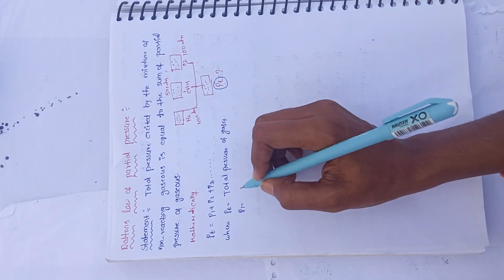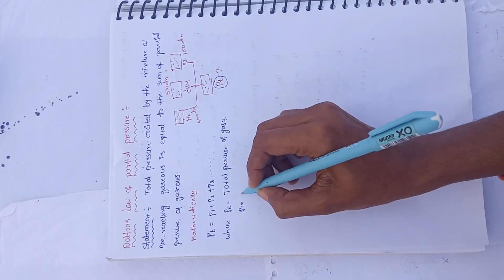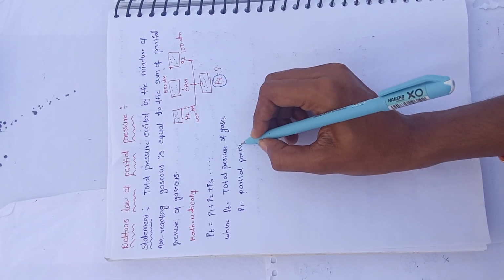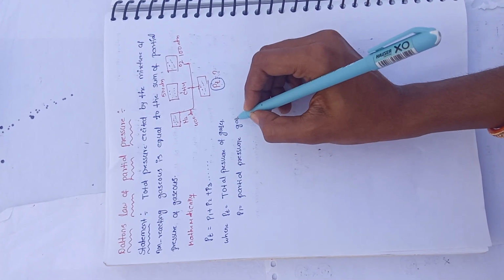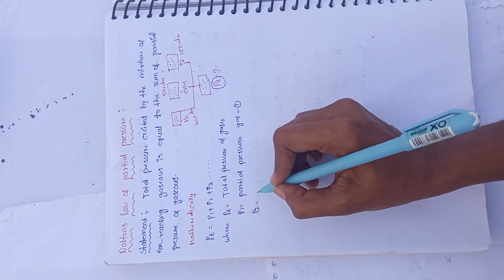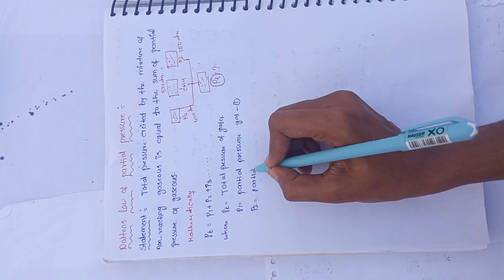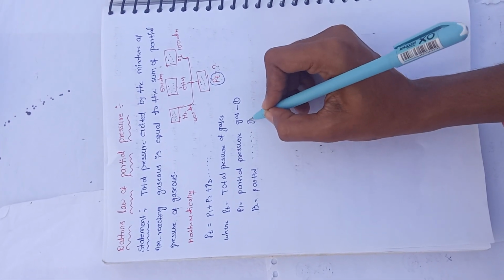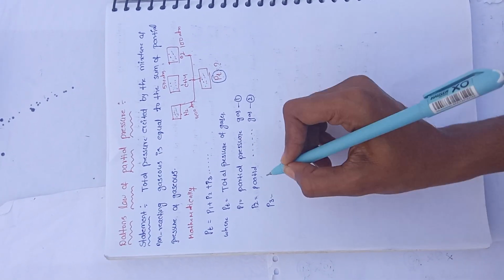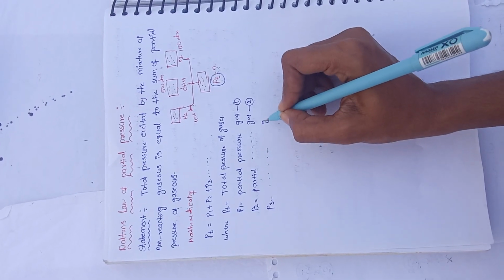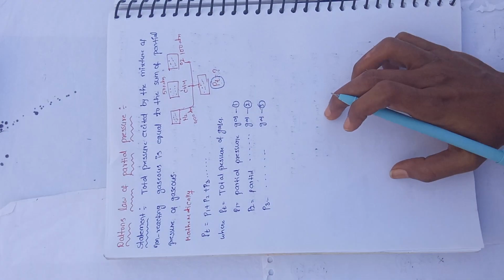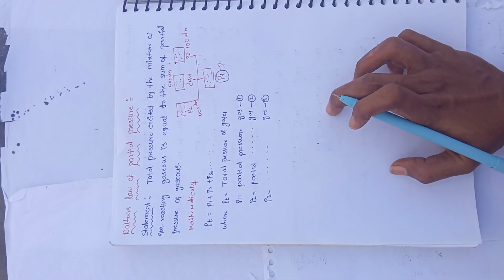P1 is equal to the partial pressure of gas 1, P2 is equal to the partial pressure of gas 2, and P3 is equal to the partial pressure of gas 3. So this is P1, P2 and P3.